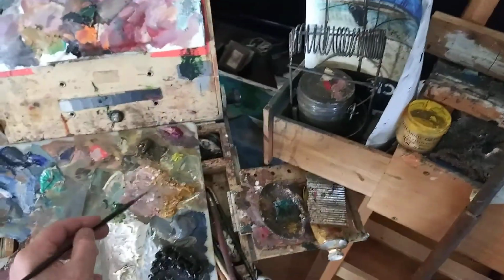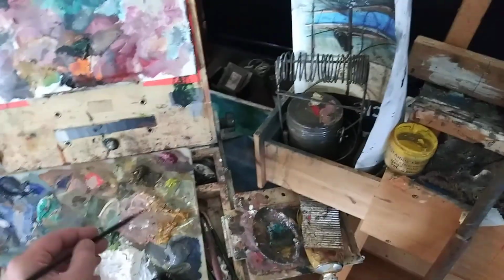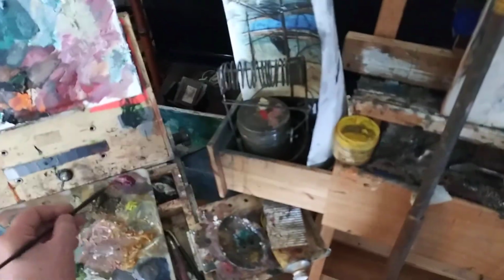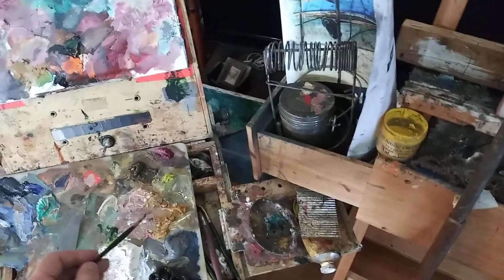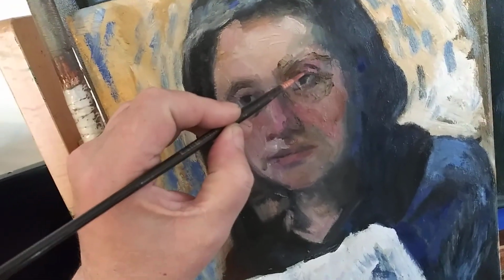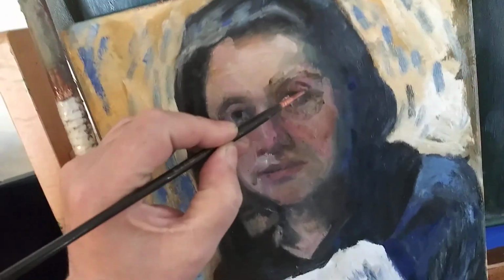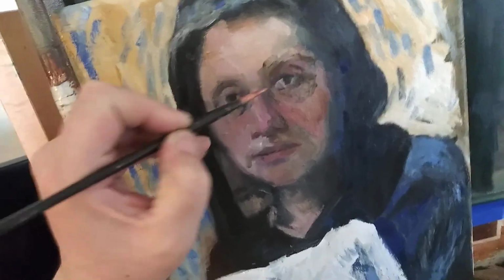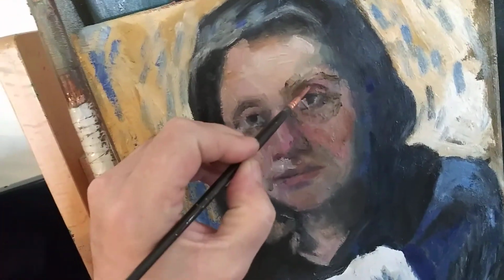Now you look at this one here. I just started turning the form, but some paintings you don't want to turn them that much either, depending on the style of painting you're doing. But this one I want to turn it more. I want these eyes to look sunk in.